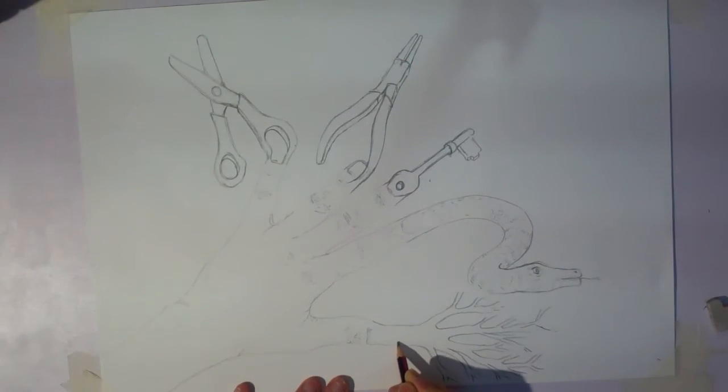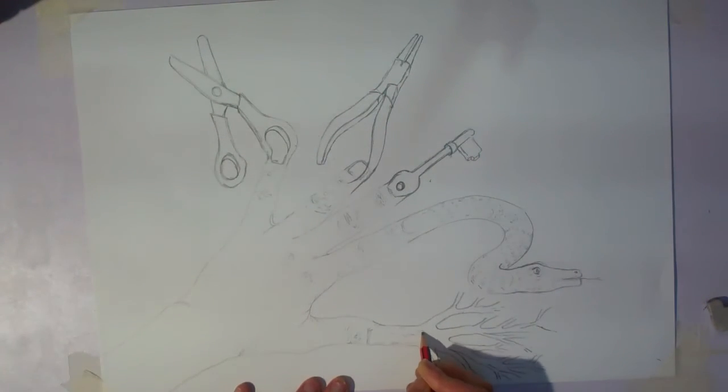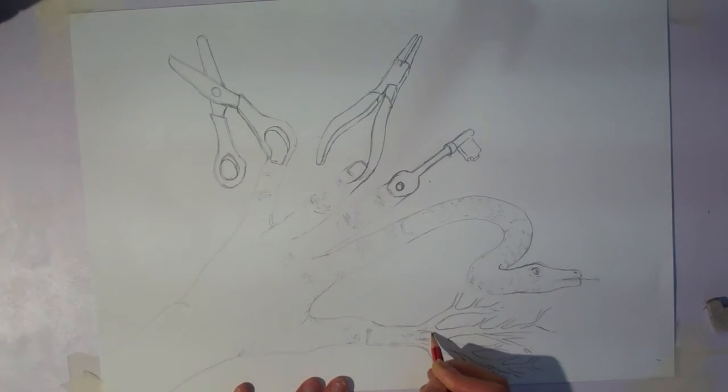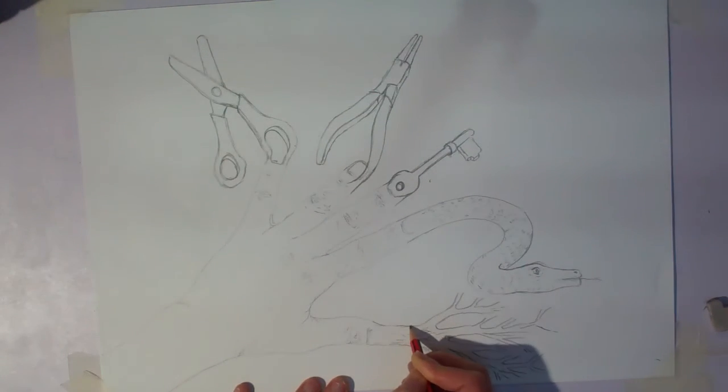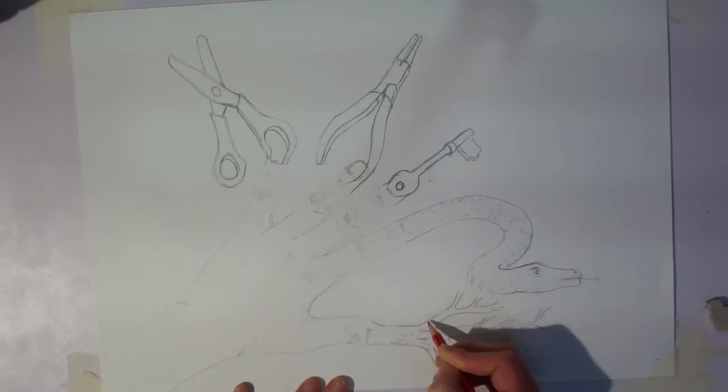And then on my tree I want to get an indication of the bark. Some little knots in there. Holes where something might live. A bit gnarly.